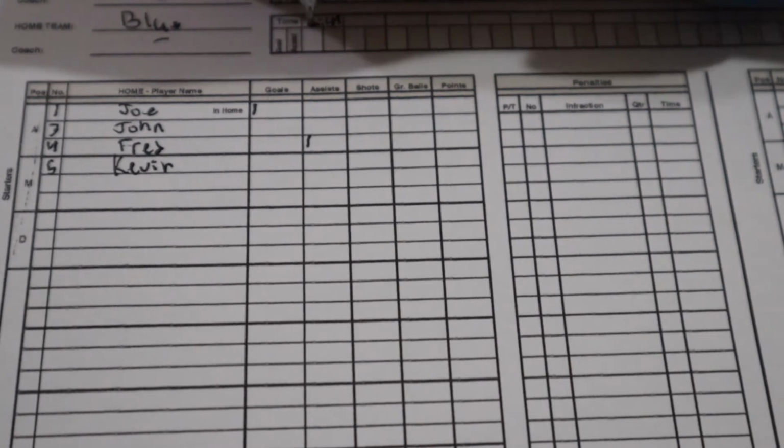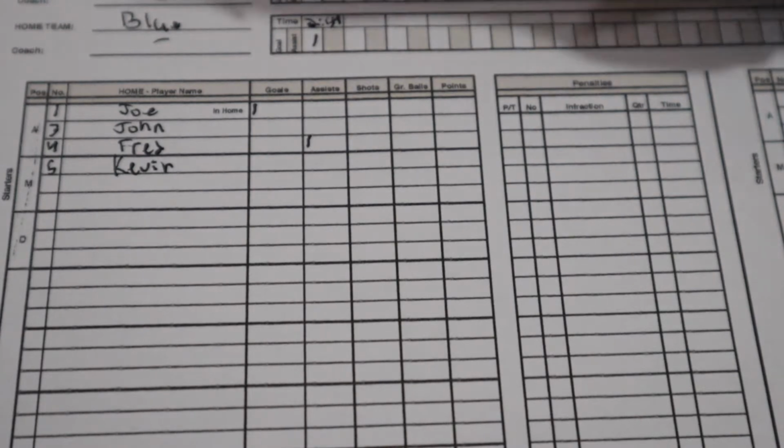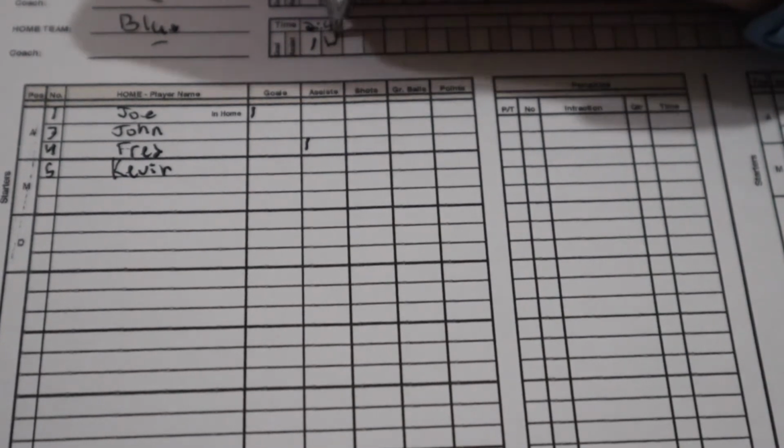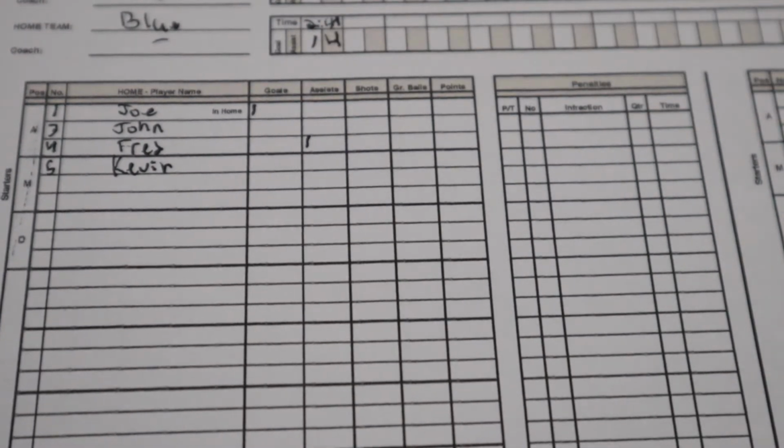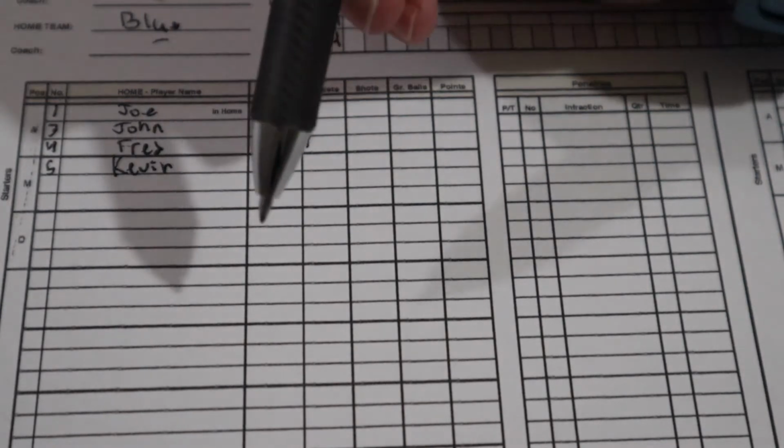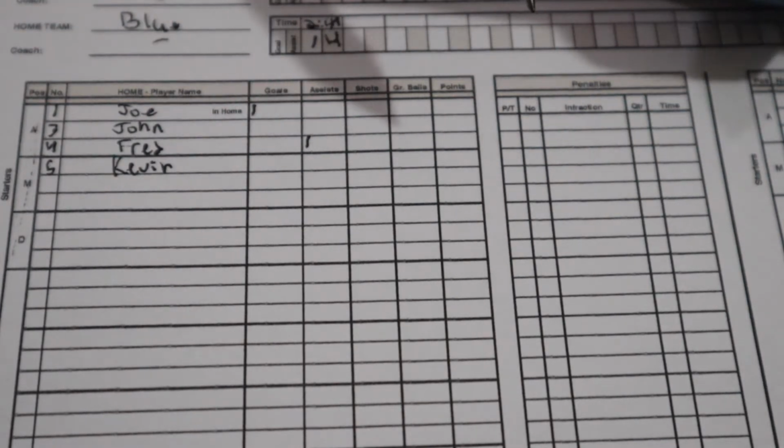You can either put their number or their name. It's probably easier, just because of how small it is, to put their number. So we're going to say number 1 scored the goal and number 4 had the assist. You'll keep track of that throughout the game to get each individual person's totals.